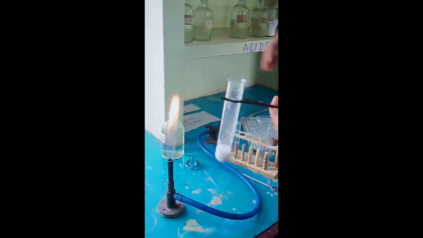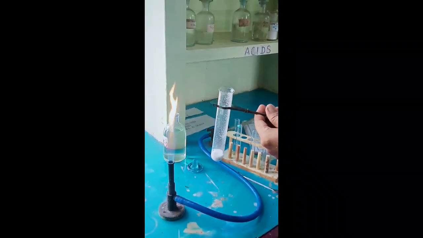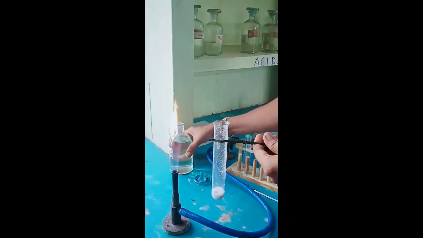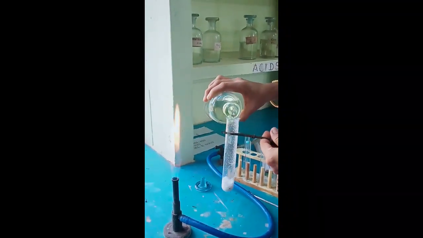First one is carbon dioxide. Carbon dioxide is a colorless acidic gas, and the test for carbon dioxide: on passing carbon dioxide through lime water, it turns milky. So now we are going to observe the reaction. What do you observe on adding dilute acid? A brisk effervescence and a colorless gas is evolved. The colorless gas turns lime water milky.